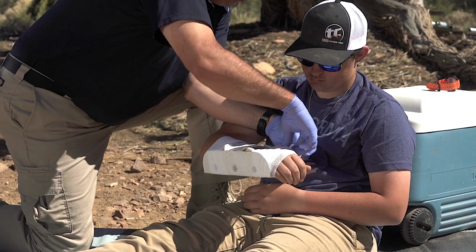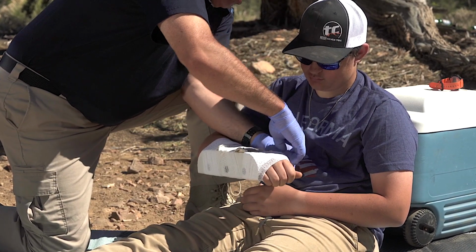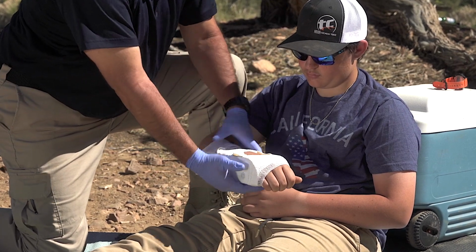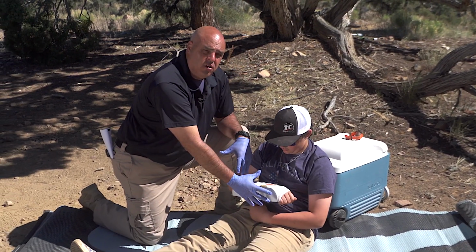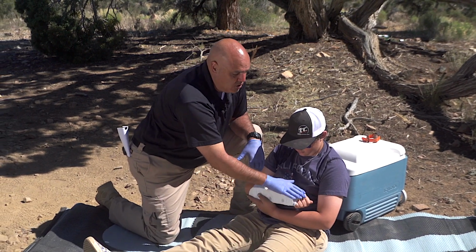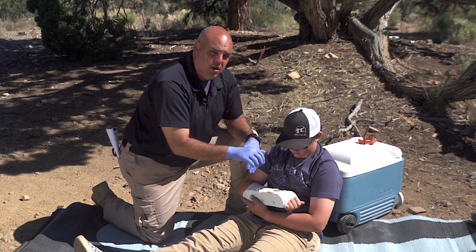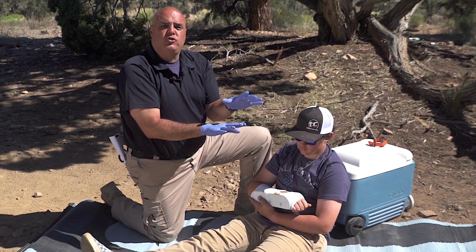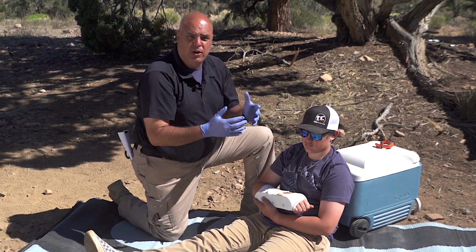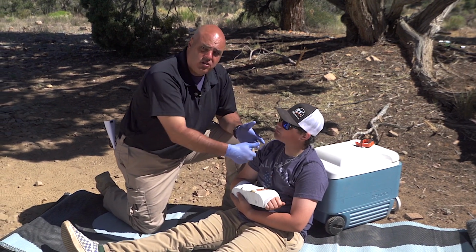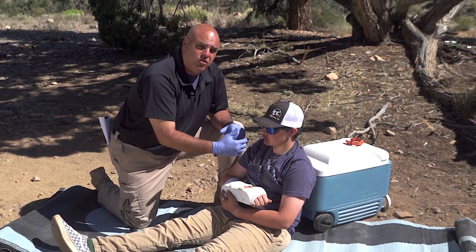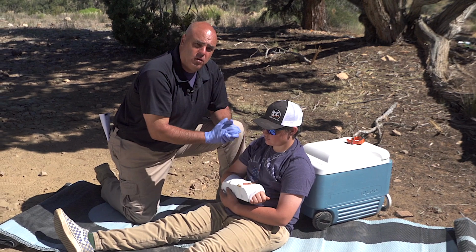Now I can also tuck it, tie it, or tape it when I've got it secure. So now that I've tucked it and the splint is secure, this is where I want to make sure that the fingers are rolled around the edge of the splint, and I want to check just for circulation to make sure that the fingers aren't turning blue or there's any numbness. If that's the case, then I want to loosen the splint slightly to not obstruct blood flow.